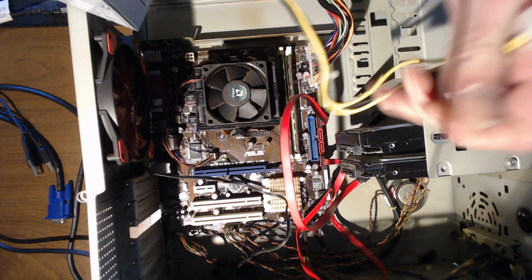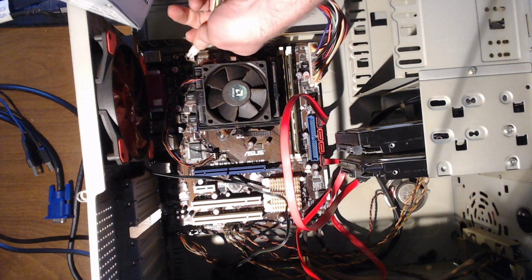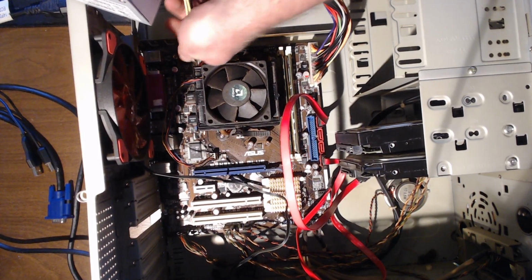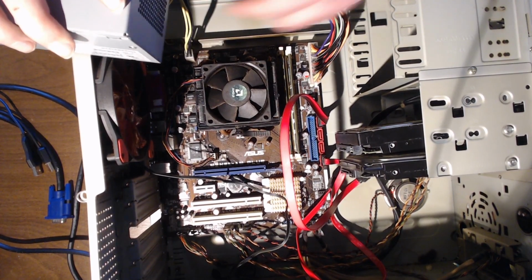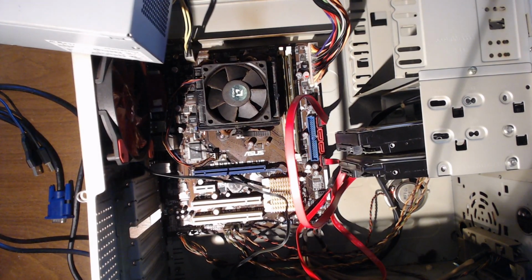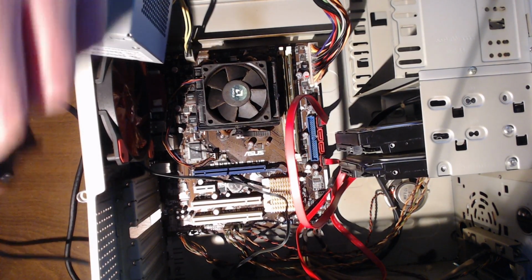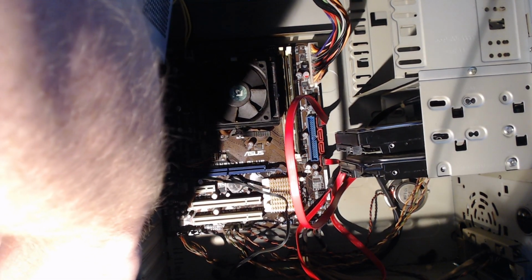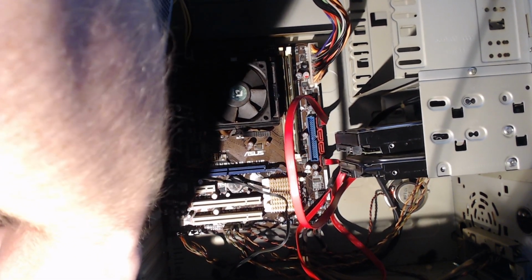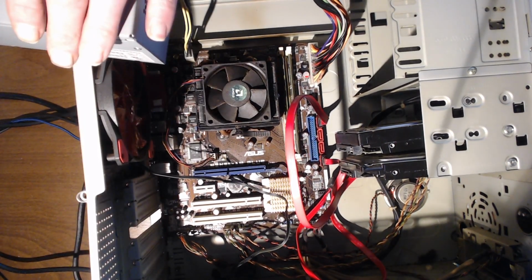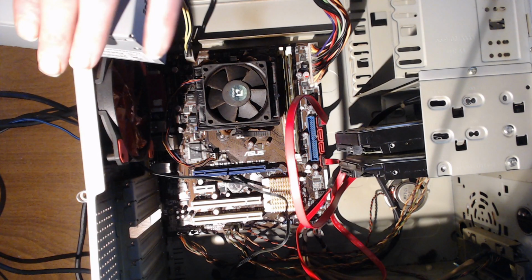Right, so main board. Yeah, the motherboard itself needs power too. Two connectors, I think this one is just for the CPU and that one is for everything else. So let's have a look. Everything is connected. Let's not electrocute myself. Right, that seems to be fine.